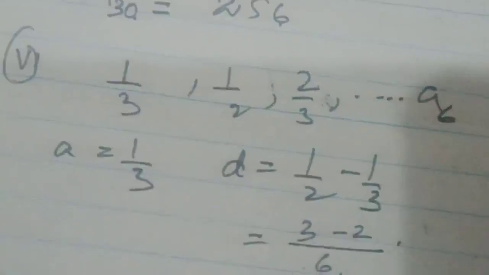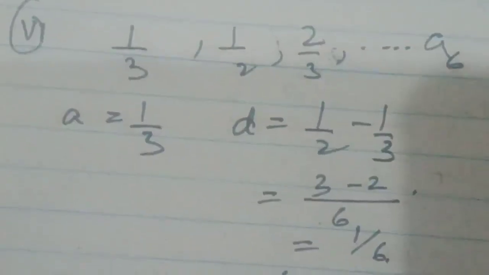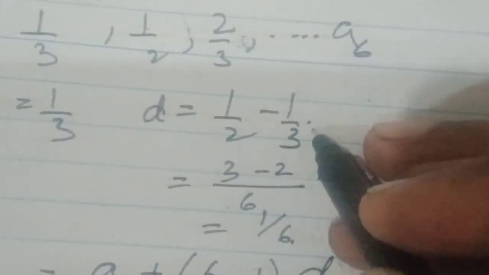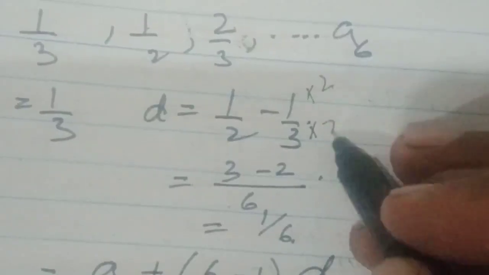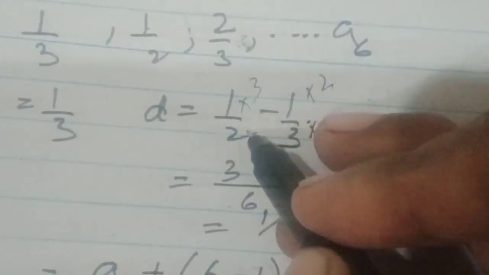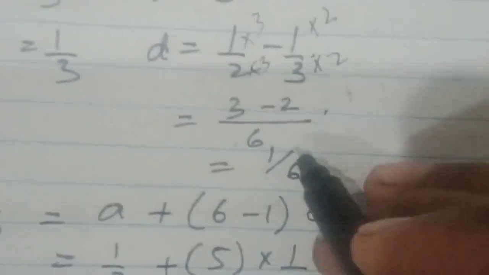Now take another example, this one is fractional. Now we have given 1 upon 3, 1 upon 2, 2 upon 3. Now let's check if it is in AP or not. First term a is 1 upon 3. d is the second term 1 upon 2 minus 1 upon 3. Taking LCM, 6 is the LCM. So multiply by 2 up and down, and multiply by 3. 3 minus 2 will give you 1 upon 6.